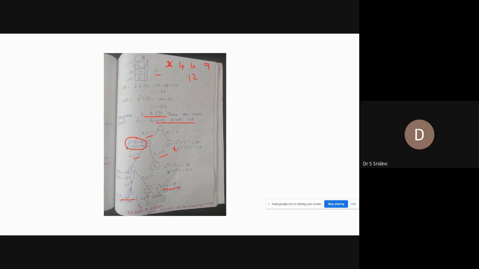So node number 7. From node number 6, you should not proceed further. See here, why you can't proceed further means, even if you proceed, it is a time consuming process. See how we ignore this case. So similarly, you can ignore this case also.